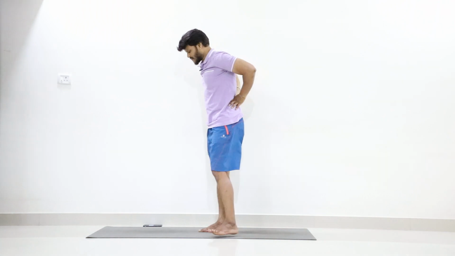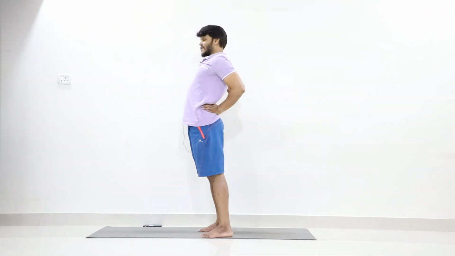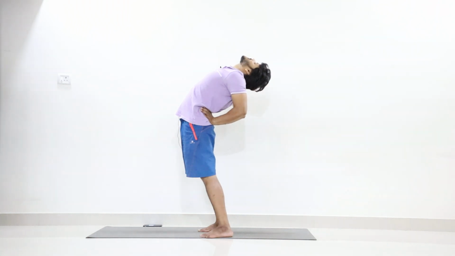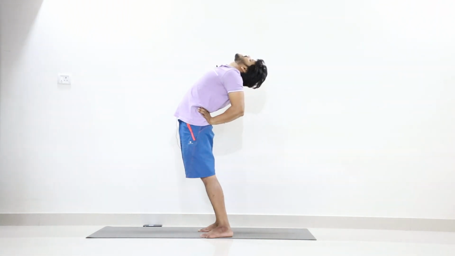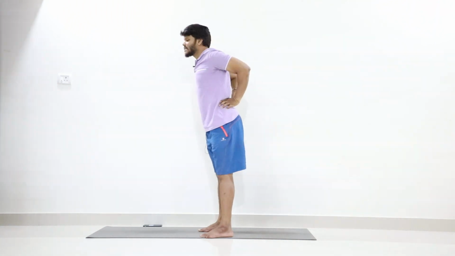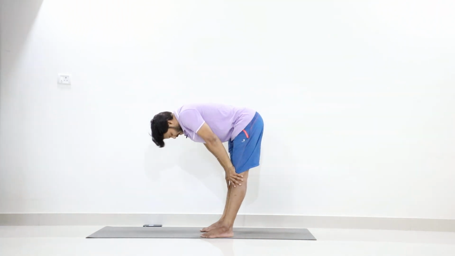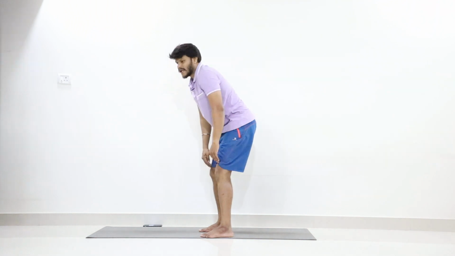Touch your thumbs to each other. As you inhale, push your waist front. Expand your chest. Put your head back and stay. 10, 9, 8, 7, 6, 5, 4, 3, 2, 1. Slowly come up as you inhale. Exhale. Place your palms on the knees. Bend your head. Now slowly come up as you inhale.